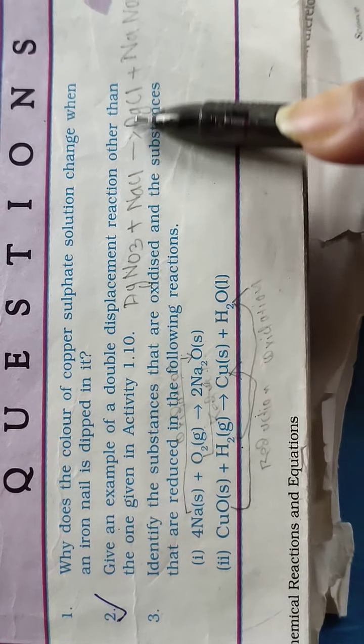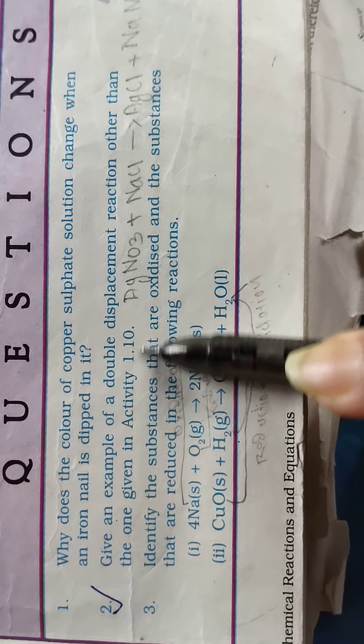Give an example of a double displacement reaction other than the one given in Activity 1.10. You are asked to give an example of a double displacement reaction which is not in your book.